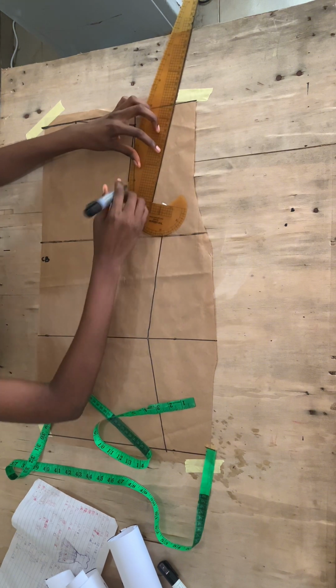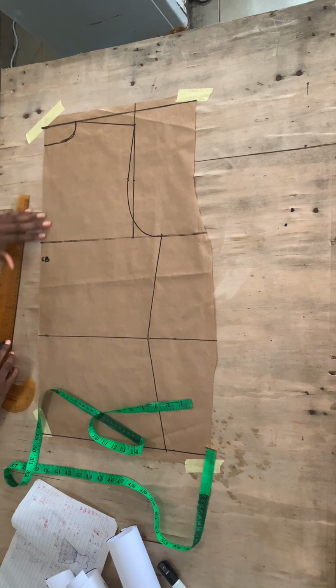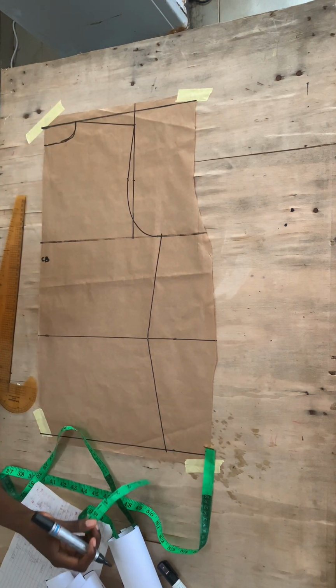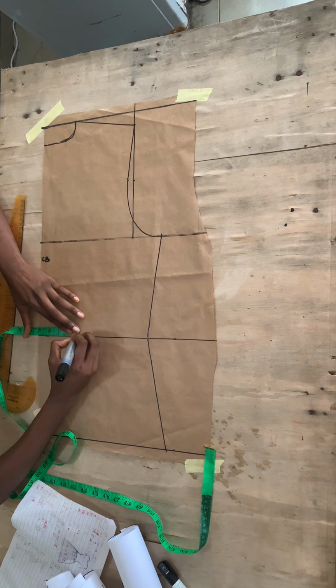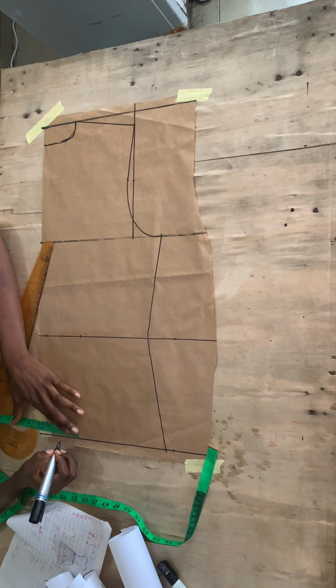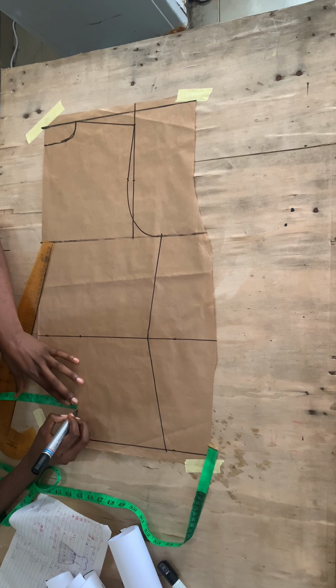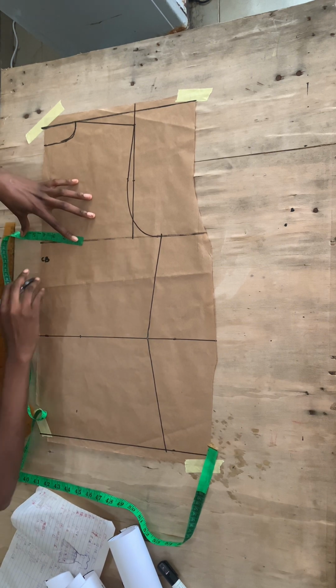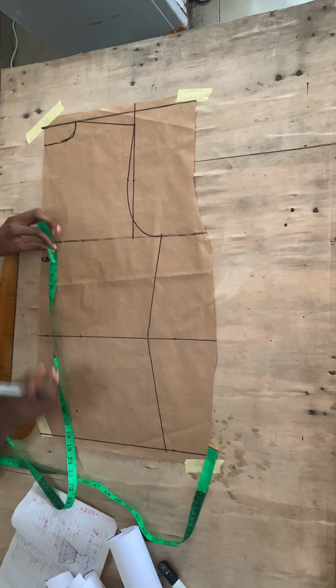The back armhole curve is not supposed to be as curvy as the front. It's supposed to be slightly curved because there's no bust, there's nothing that is leaving space for. Next thing we're going to do is to measure our dart. Our dart is also 4 inches, so place 4 inches from the chest line, 4 inches on the hip line, and 4 inches on the waist line.